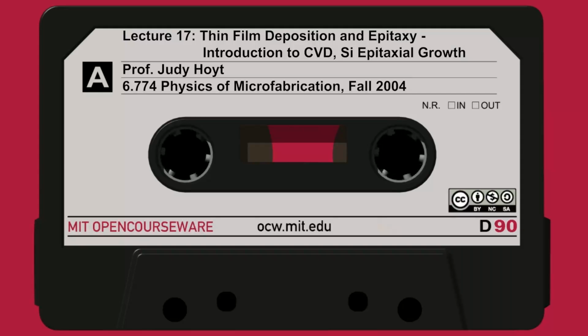You can also, more commonly today, rather than silicon tet, use silane, SiH4. Again, in the gas phase, at high temperature, it can react to form solid silicon and evolve off hydrogen. So this might be for epitaxial growth.